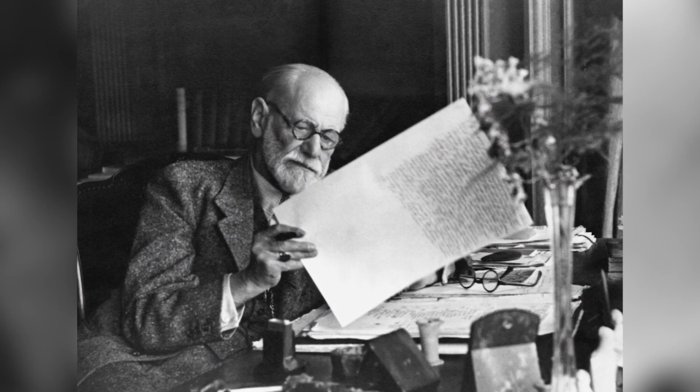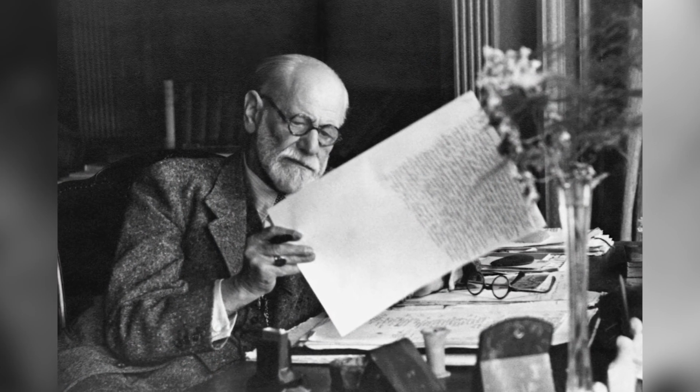Sigmund Freud and other early psychologists aimed to explain religion as the result of cognitive dispositions. For example, Freud saw religious beliefs as an illusion, a childlike yearning for a fatherly figure.